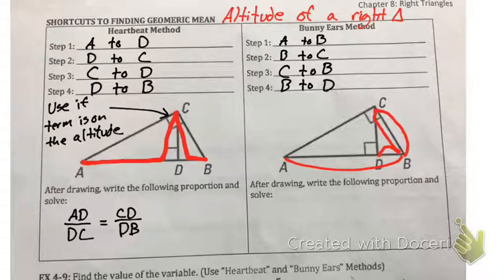All right, and after we do the drawing, we are going to come up with AB over BC equals CB, which is the same thing as BC, over BD. We're going to use this one whenever we know these key values and we don't know the altitude.